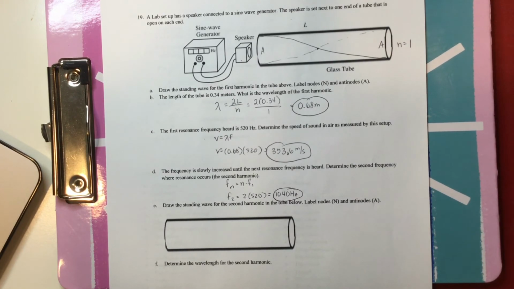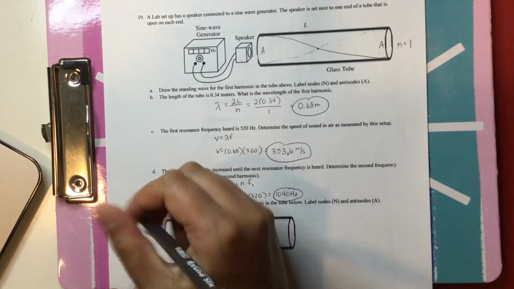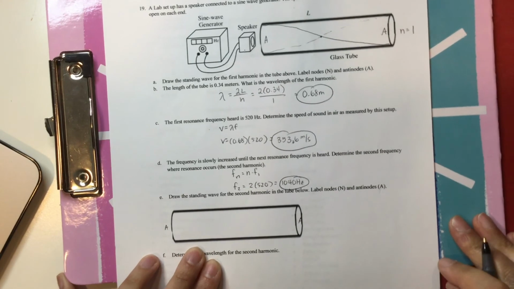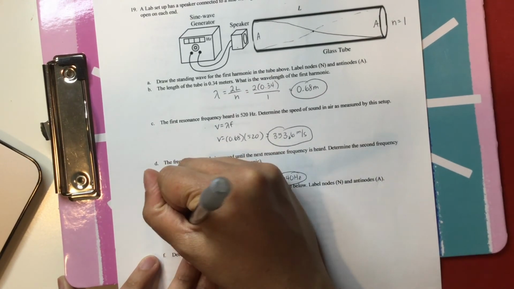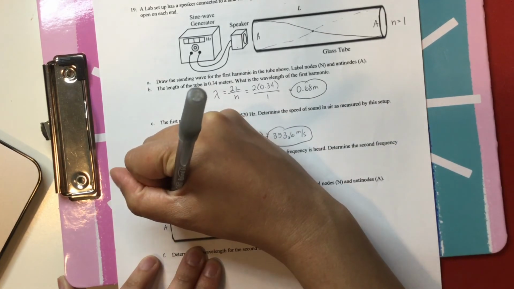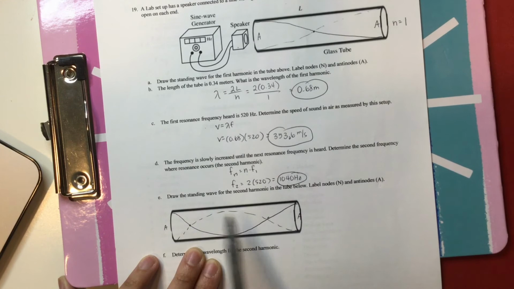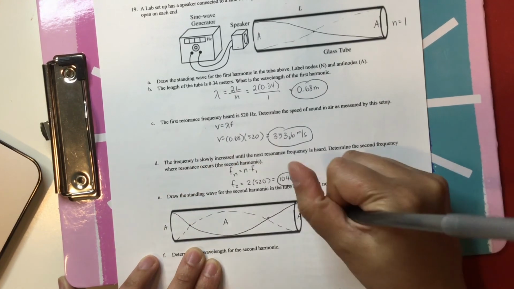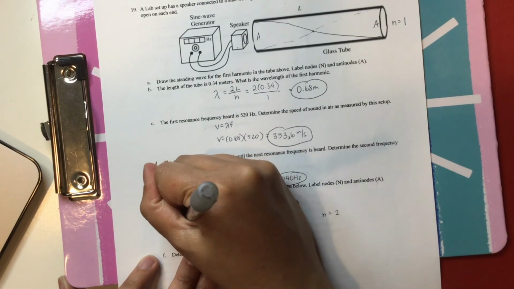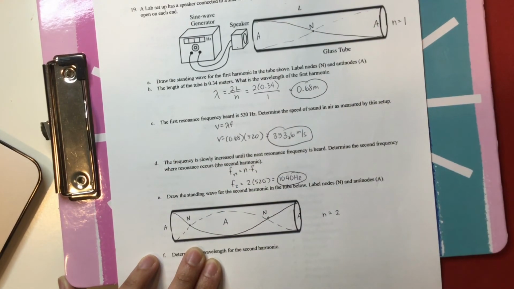The second harmonic needs to have 2 complete antinodes, but still keep antinodes at each end. So how do we do this? I'm going to put half an antinode at each end and a whole one in the middle. Notice, this is half plus a whole plus half, which makes 2 complete antinodes. There are 2 nodes in this picture. There's 1 node in this picture up there.